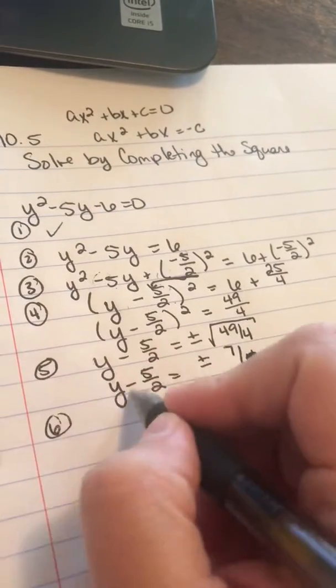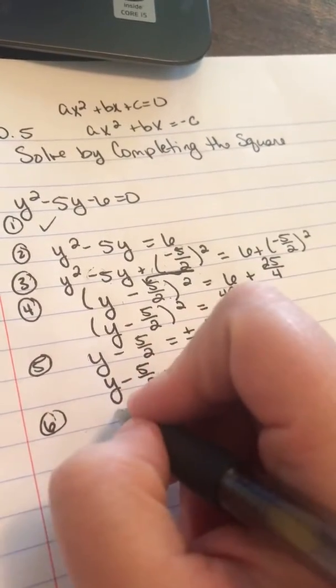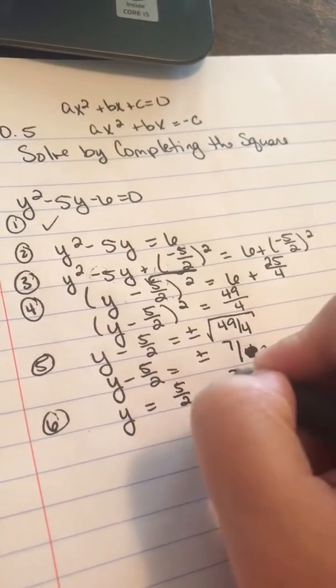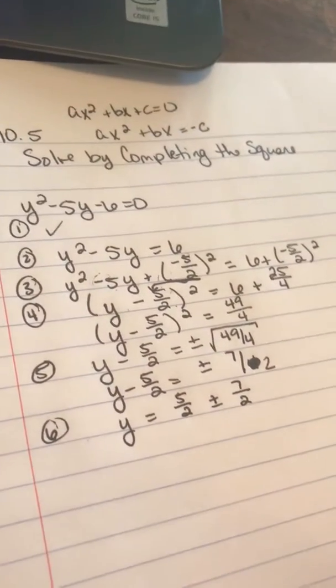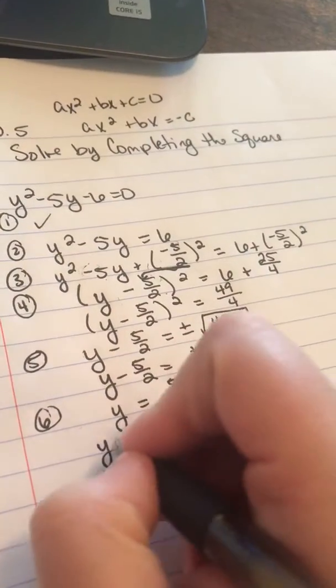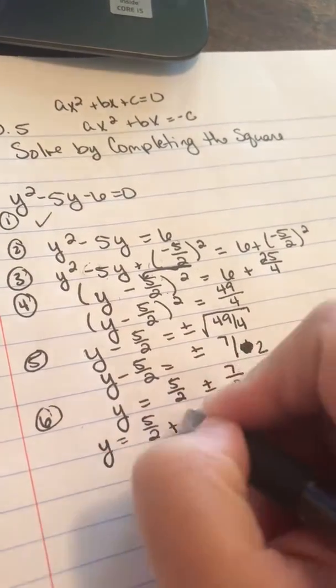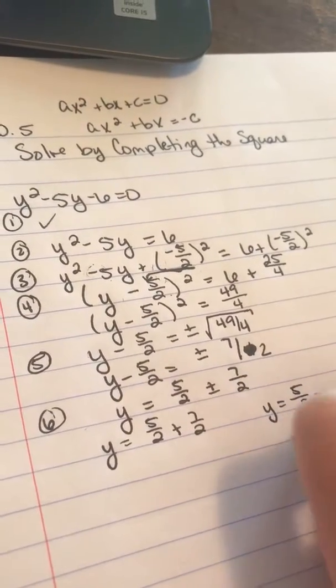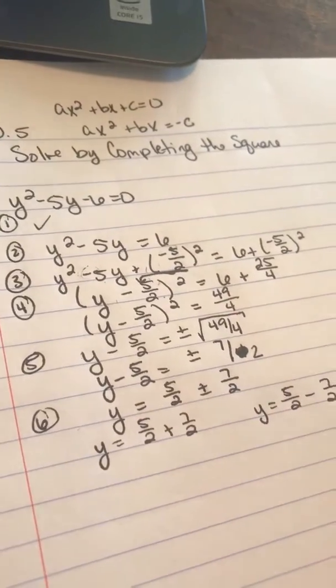So step 6 is solve for your variable. So add 5 halves to both sides. You have 5 halves plus or minus 7 halves. So that's 2 equations. So you'd have y is 5 halves plus 7 halves, or y is 5 halves minus 7 halves, because these should all have 2 answers since it's quadratic.